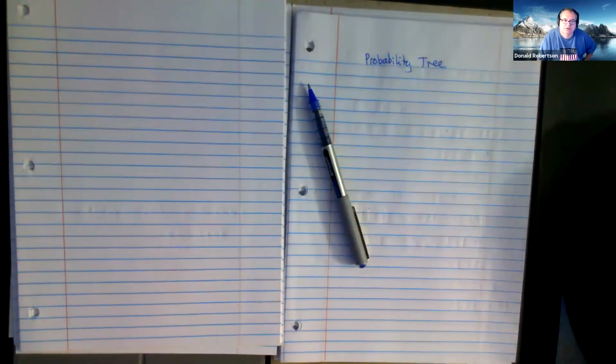Let's look at what's called a probability tree. The probability tree is a visual way of calculating complicated probabilities involving two things or more than one thing happening, right?